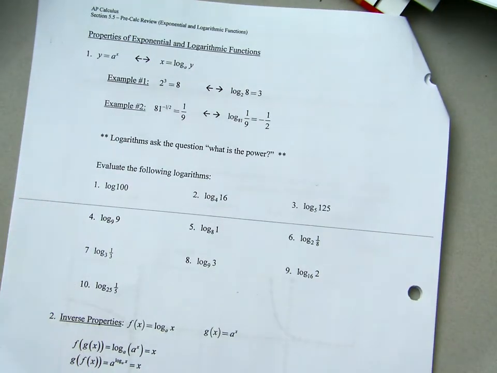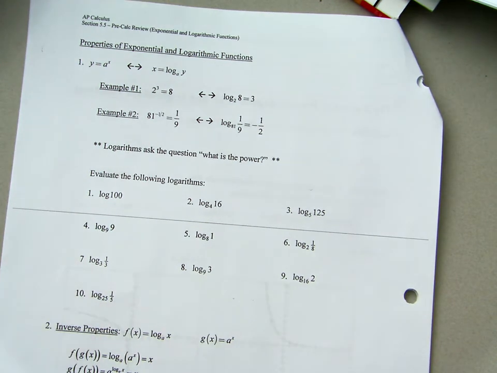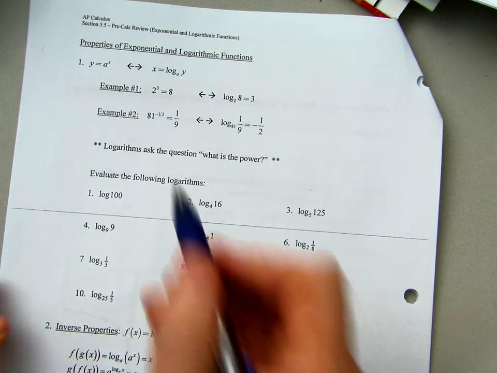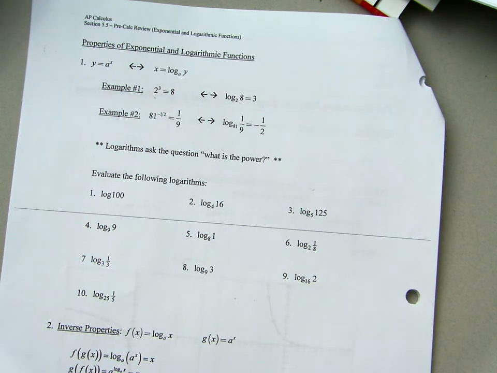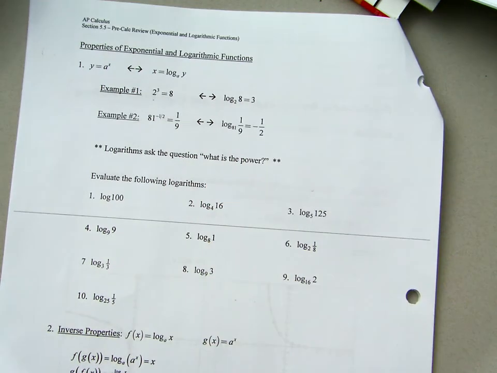Properties of these things. So the first property is sort of our inverse property, kind of our definition of logs. Y equals a to the x is the same thing as x equals log base a of y. As far as actually thinking about these things, though, I don't really use the inverse properties. The language that I use in algebra 2 is logarithms are all about asking the question, what's the power? So we have the problem 2 to the third equals 8. The related logarithm is log base 2 of 8, which happens to equal 3 by our inverse properties. But what log base 2 of 8 is really asking is 2 raised to what power gives you 8? And the answer is 3.